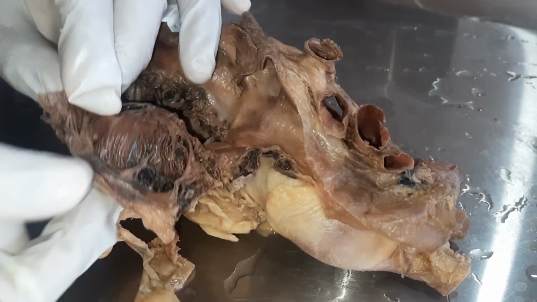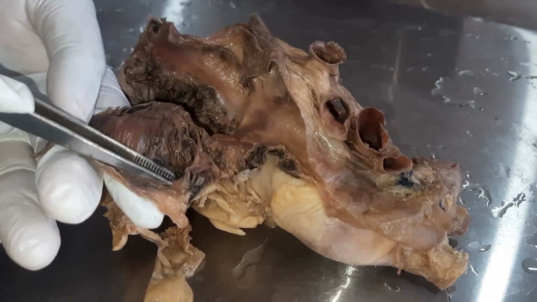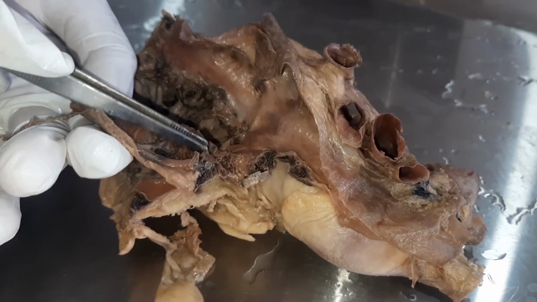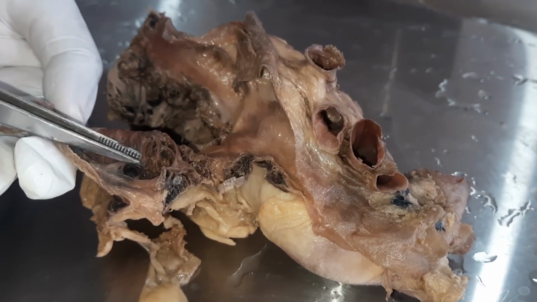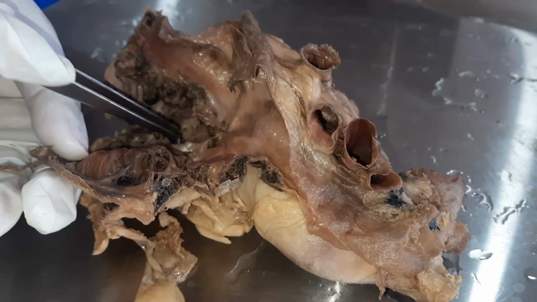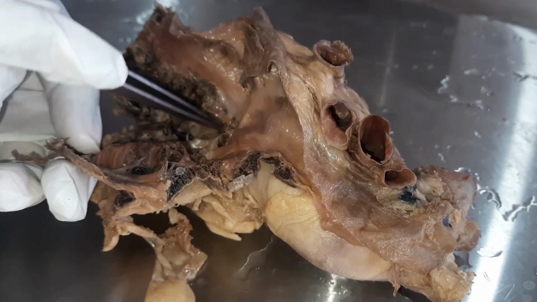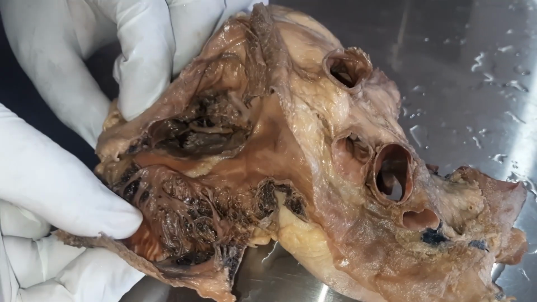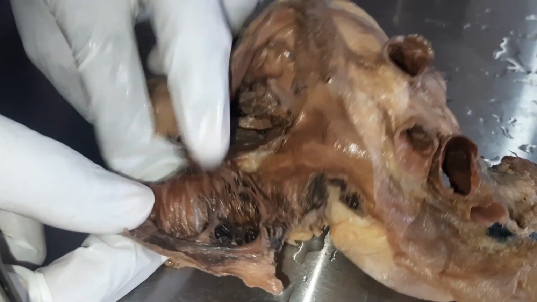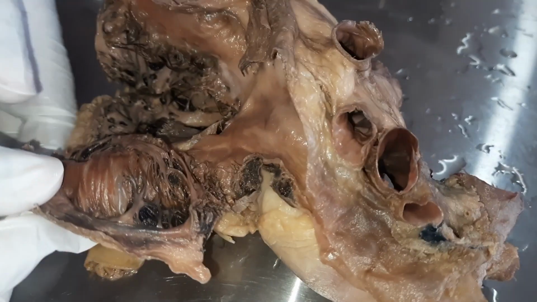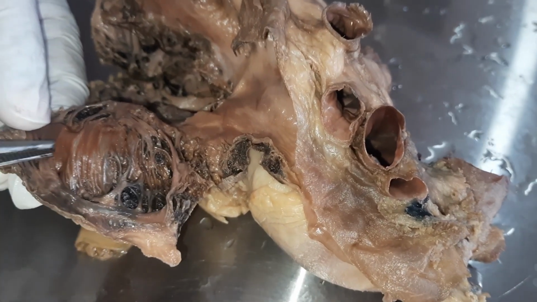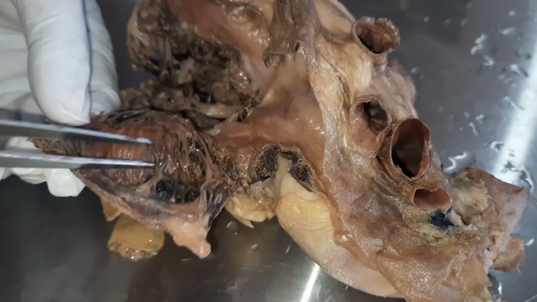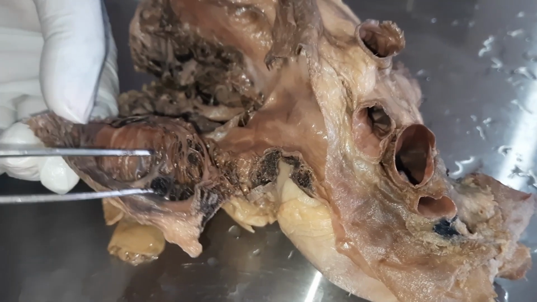Crista terminalis. From the Crista terminalis, we can see the muscular ridges which are moving downwards and forwards, and these are directed towards the atrioventricular orifice. So this is atrioventricular orifice. See the direction of these ridges. These ridges which are arising from the Crista terminalis are called musculae pectinati. So musculae pectinati can be seen here.